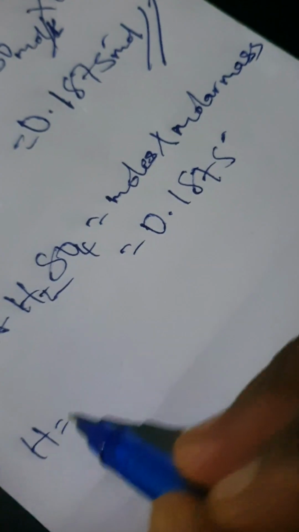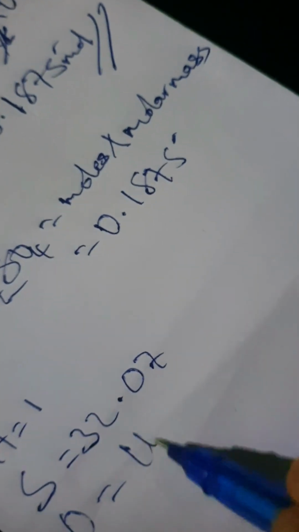The molar mass of this one: let's say H is 1, sulfur is 32.07, oxygen is 16.